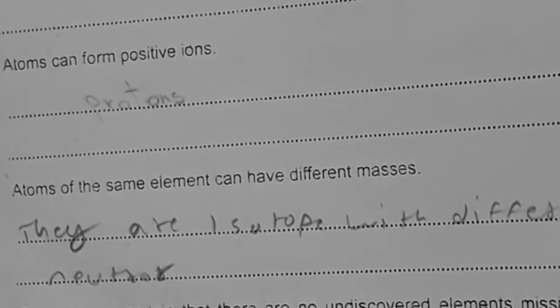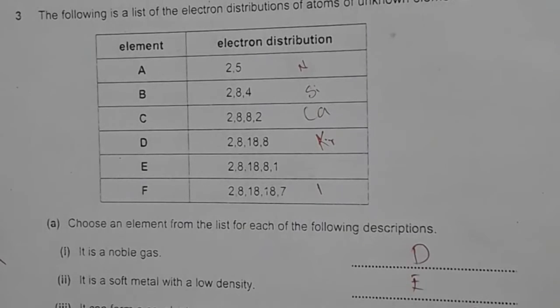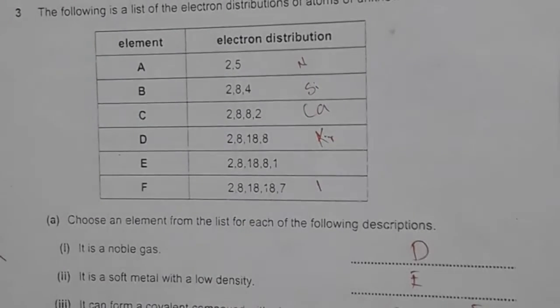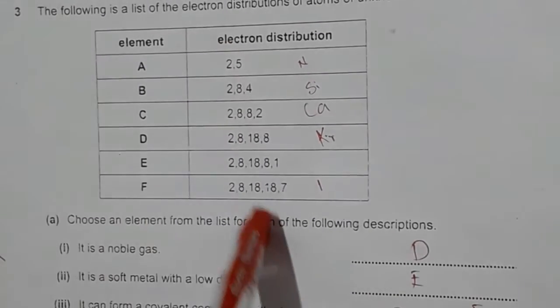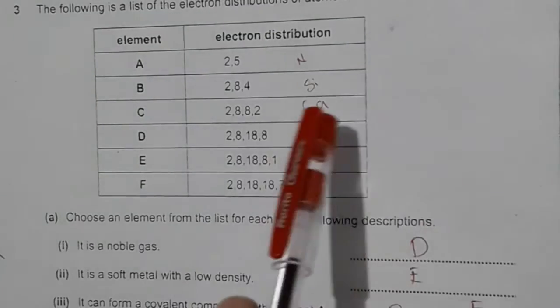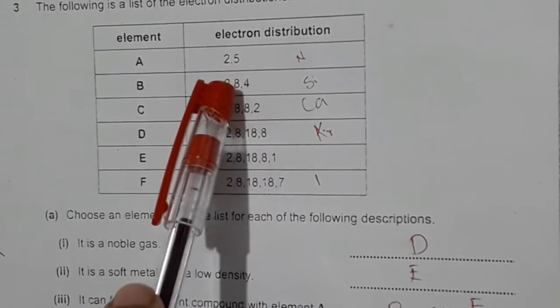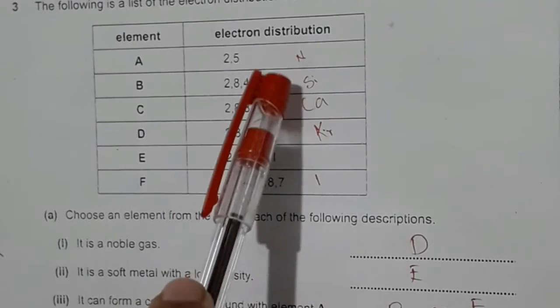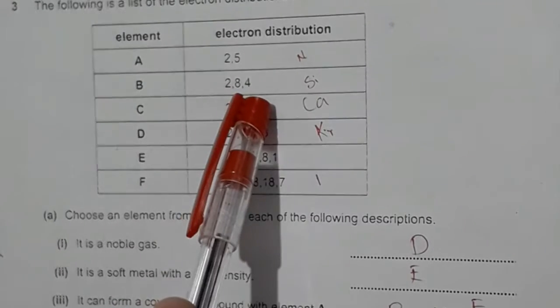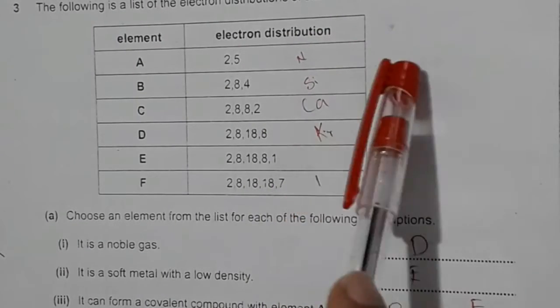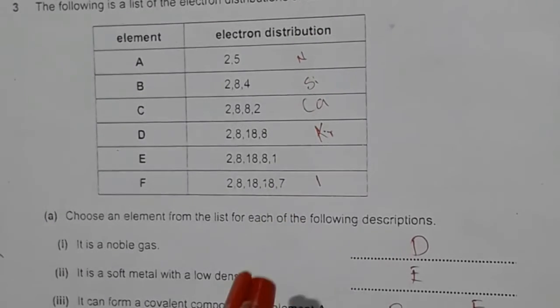This is the question. Question number 3, June 2009. Look here, one table is given. Before answering this question, you first have to identify which elements these are. 2 5: the first number 2 plus 5 gives atomic number 7, nitrogen. 2 8 4 is 14, silicon. Similarly you can find all these elements: nitrogen, silicon, calcium, krypton, etc.